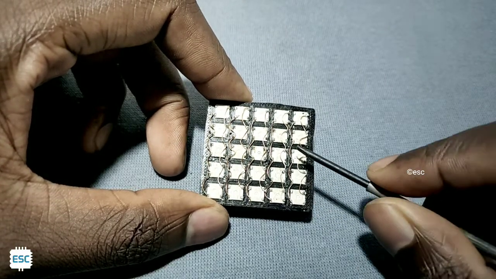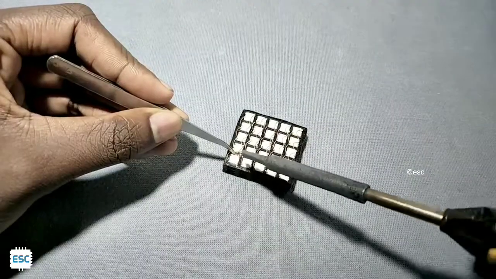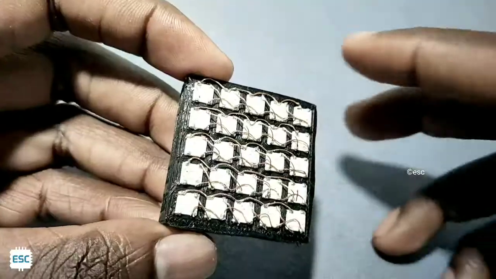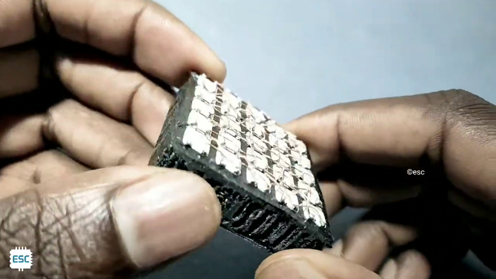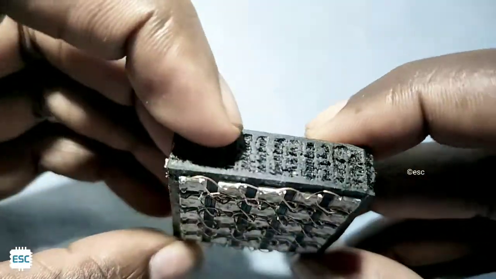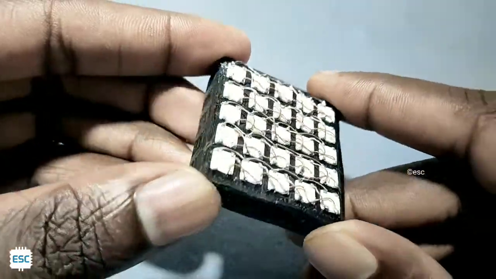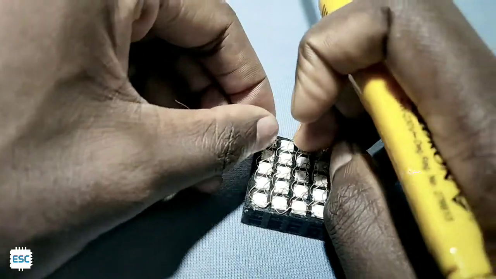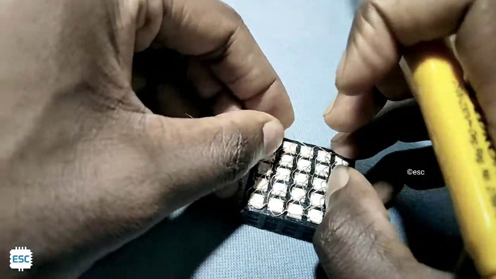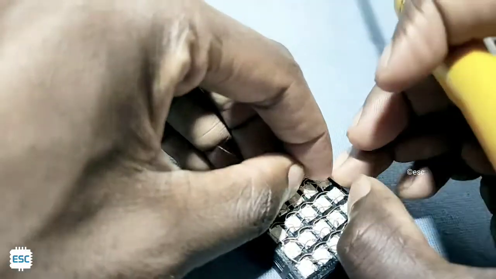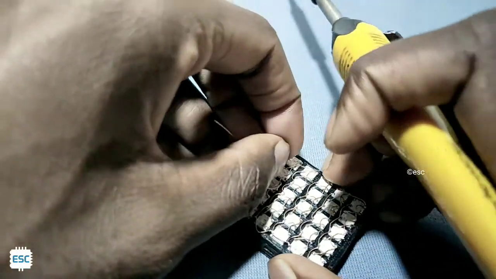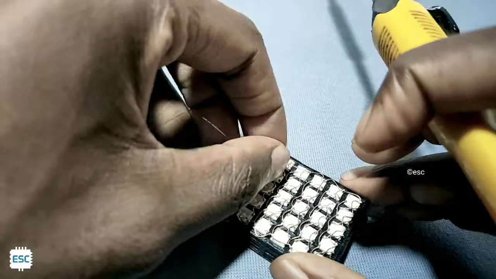After that, I connected the D out of each LED to the D in of the next LED. Then I connected the common grounds of each row together and also the common positive of all rows together.